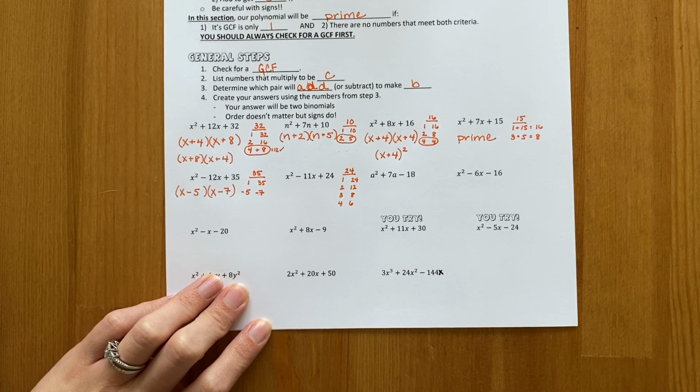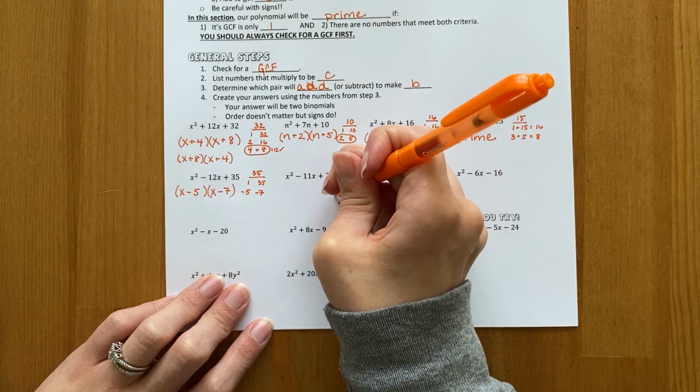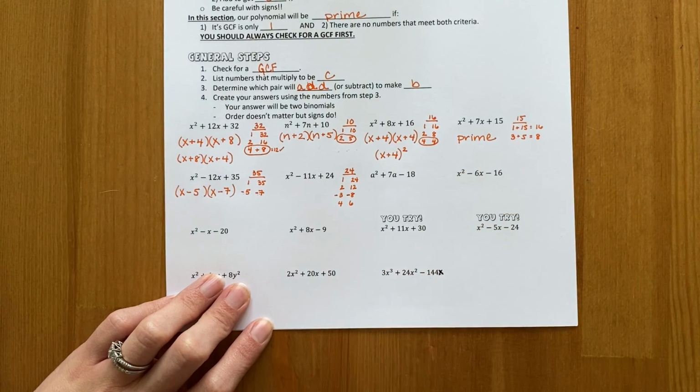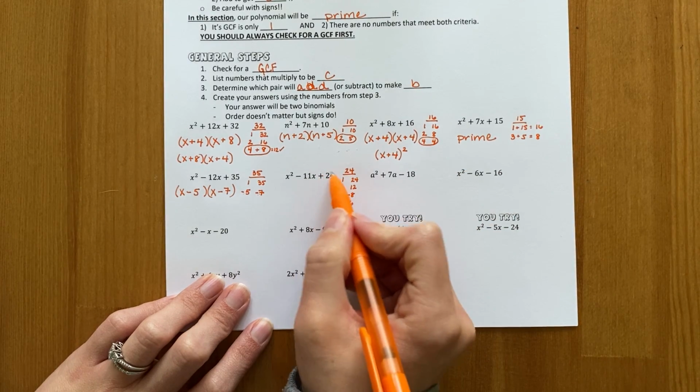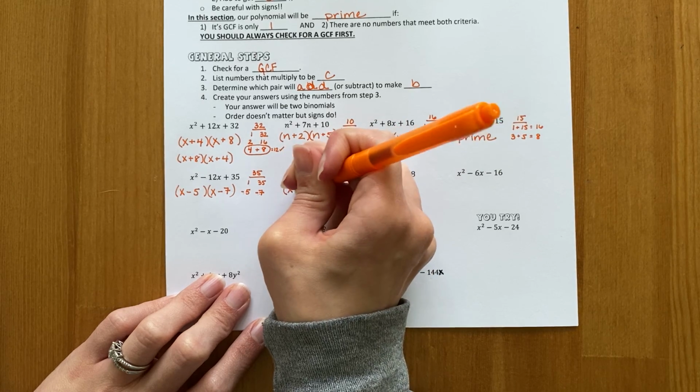All right, so I need the pair that ends up multiplying to be 24, which all these do, and then adds to be negative 11. So if I'm looking at these, I can get positive 11 by using 3 and 8. So that means if I make both those negative, I should be able to maintain the positive multiplication, but get a negative for subtraction.